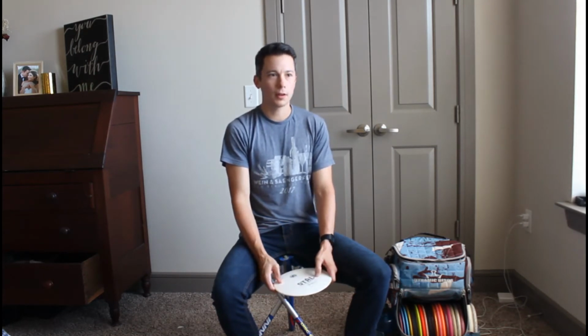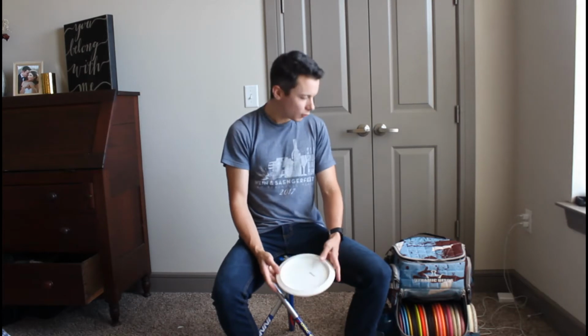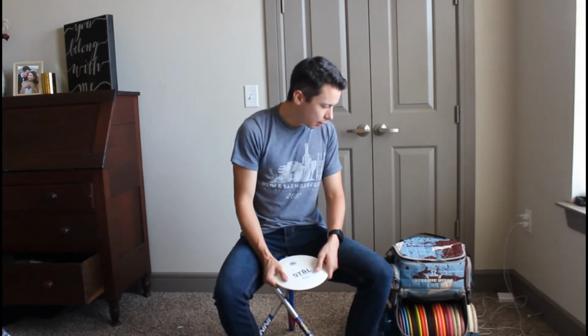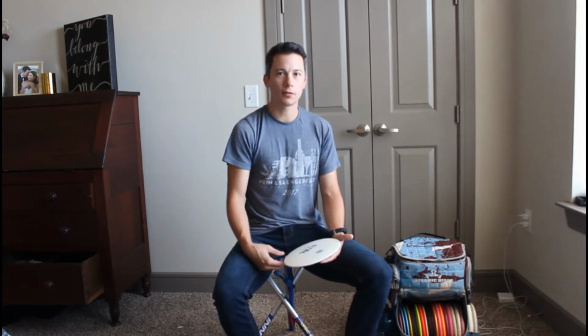Now, flight numbers are everything and also nothing. It'll give you a good overview of what the disc should do. It's not necessarily going to be the exact numbers that you think the disc should be. For example, a lot of the companies that make their discs in altitude, their numbers are going to be a little bit different.